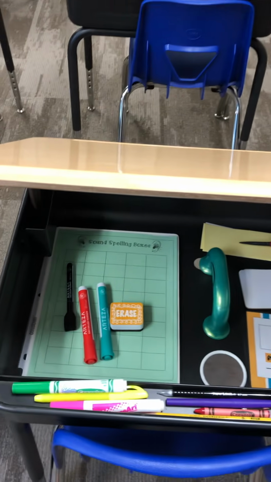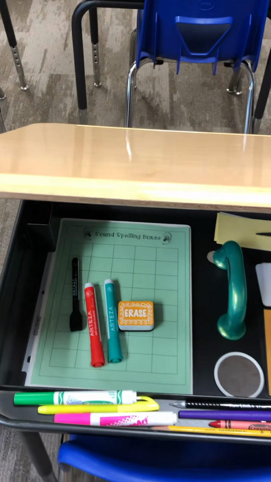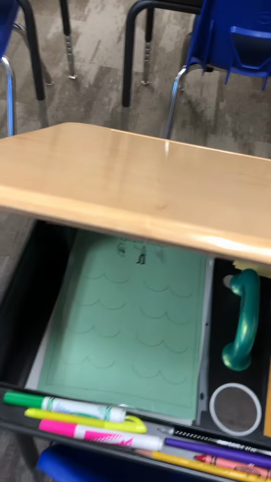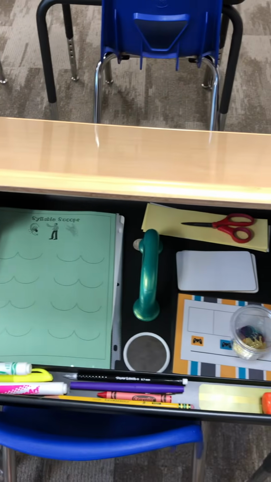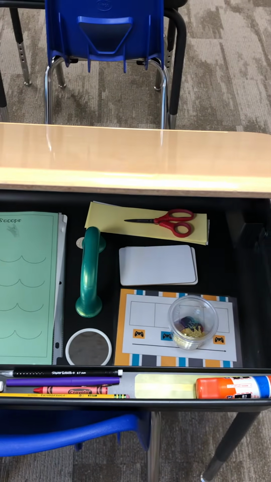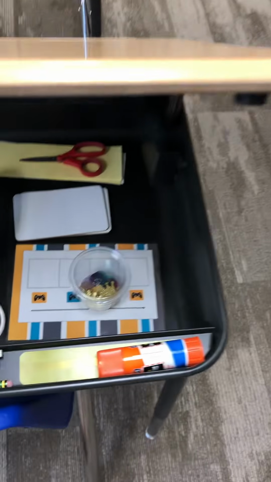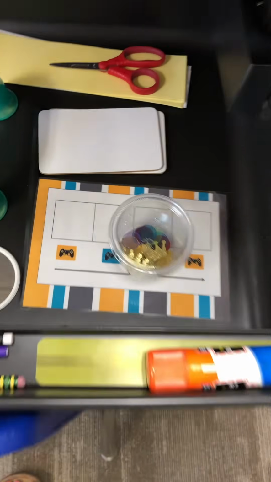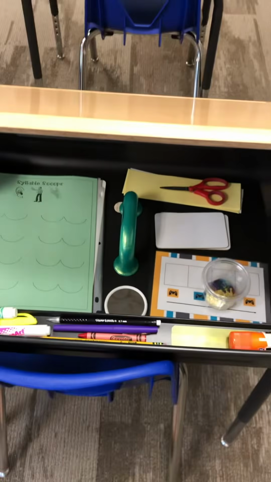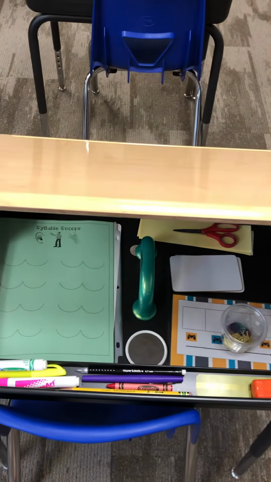But you'll notice that they have a whiteboard we use all the time, dry erase markers, sound spelling boxes with syllable scoops, and a page protector. We use that all year. Red crayons and syllable surgery paper and syllable boards and Elkonin boxes with chips and crowns for vowels. Everything that they need is right here, and I save a ton of time not passing things out.